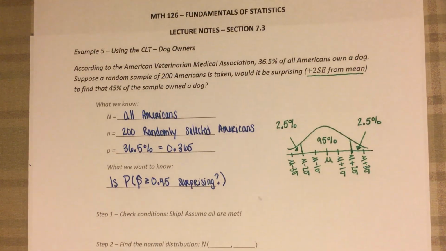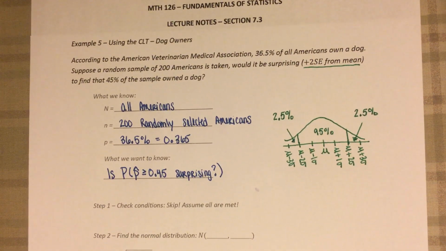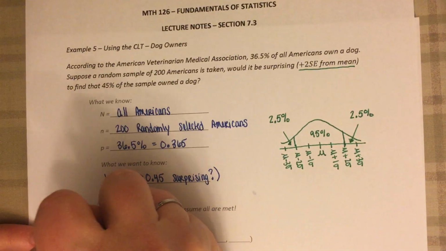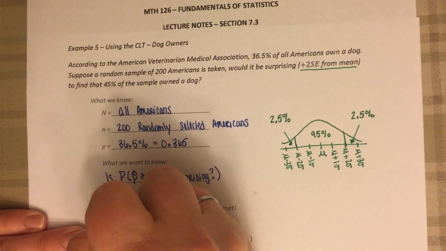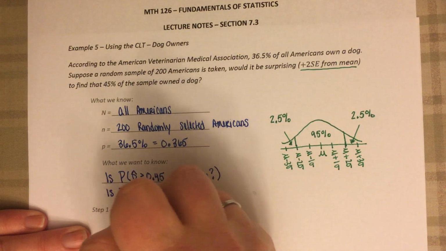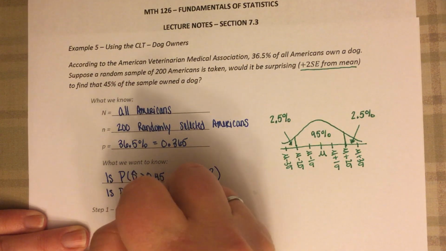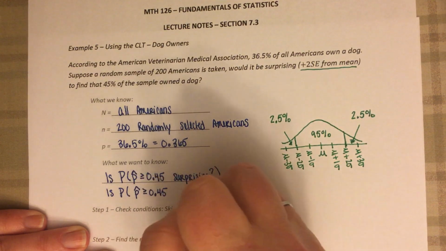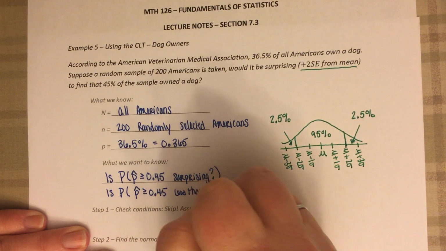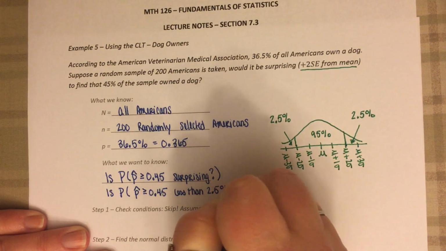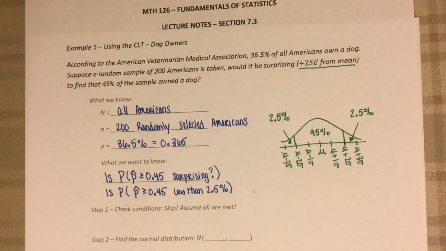So one way we can look at this question is not just say, is this surprising? We could say, is the probability that p hat is greater than or equal to 0.45 less than 2.5%? So that's what we're going to be looking for.